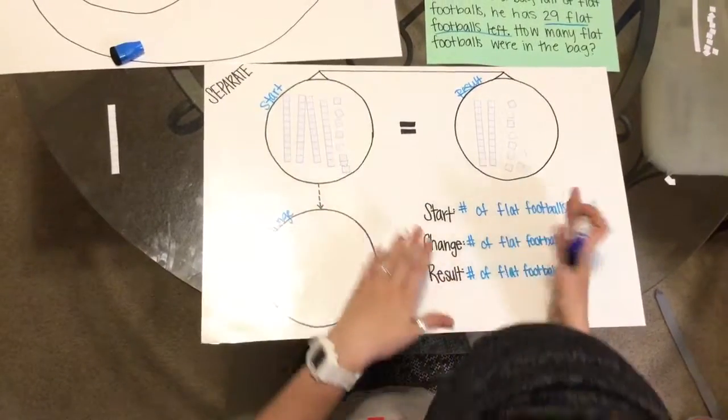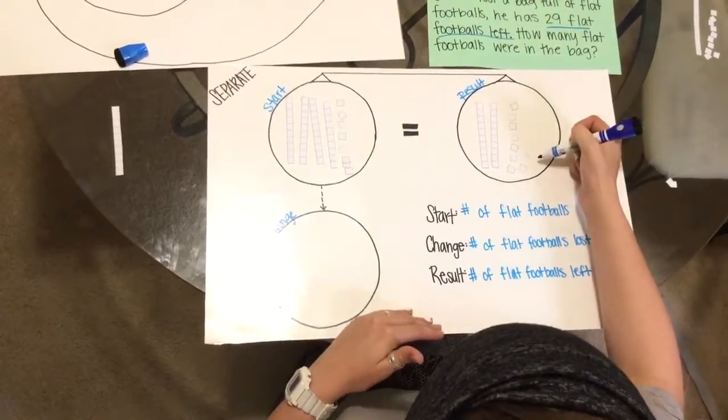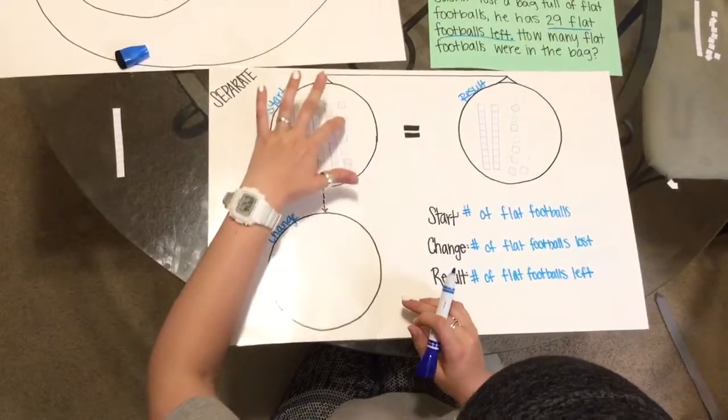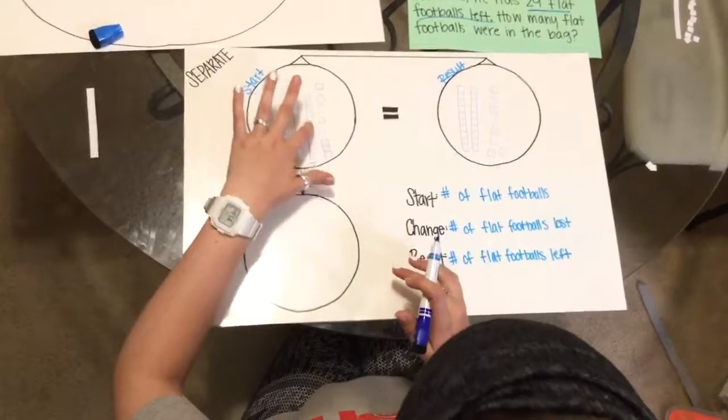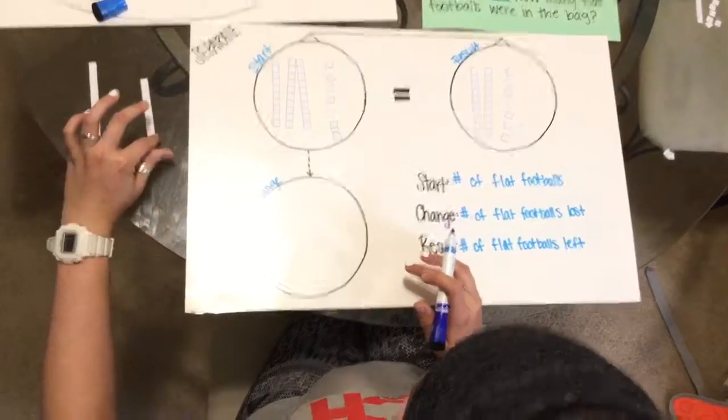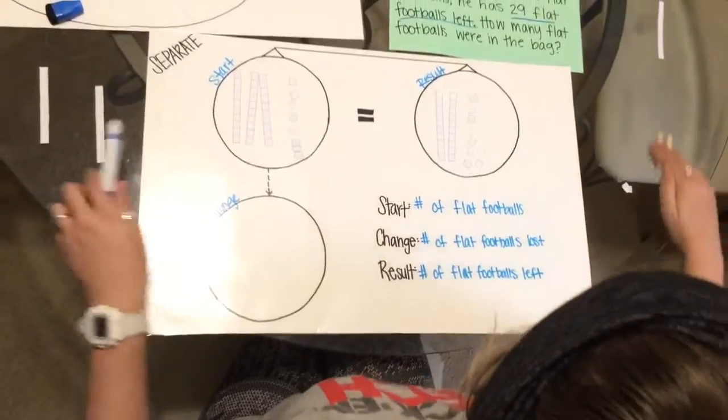And so starting in our ones place, we have 9 over here and 8 over here. So I need to go ahead and regroup this long into 10 units.